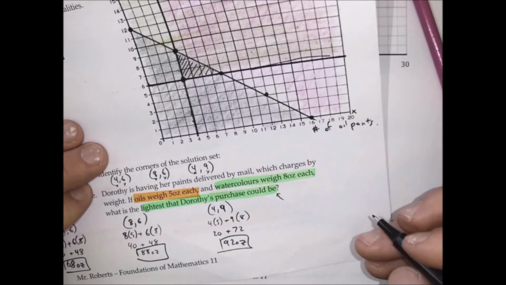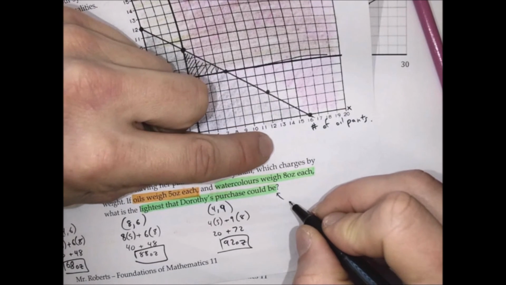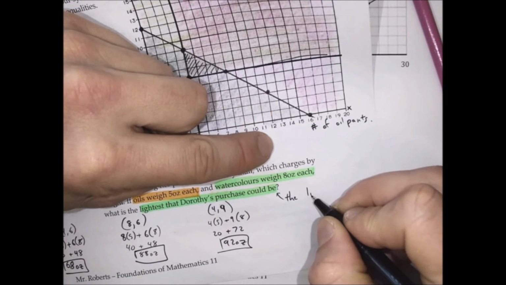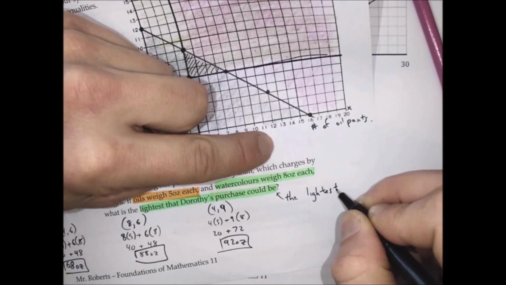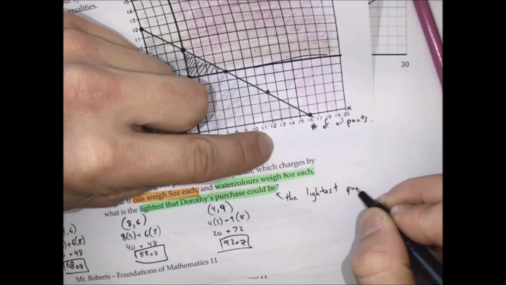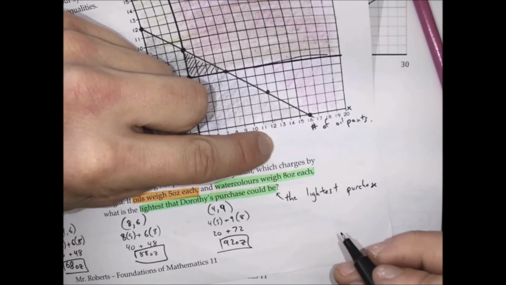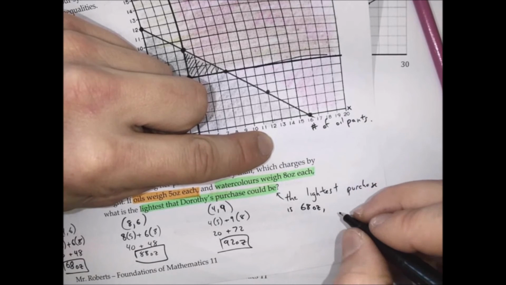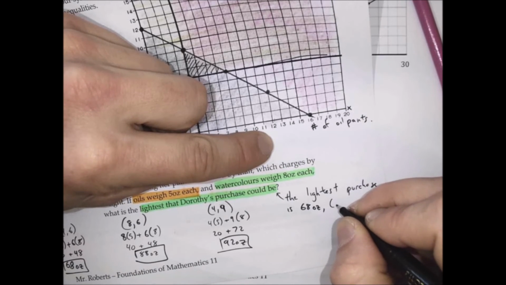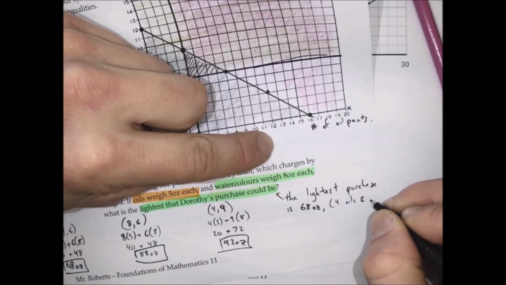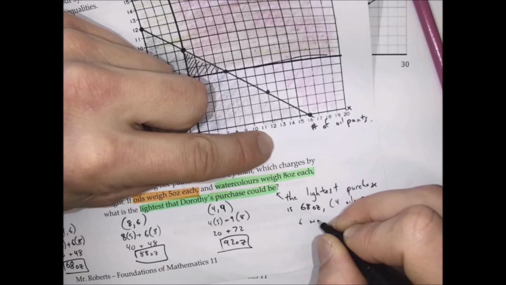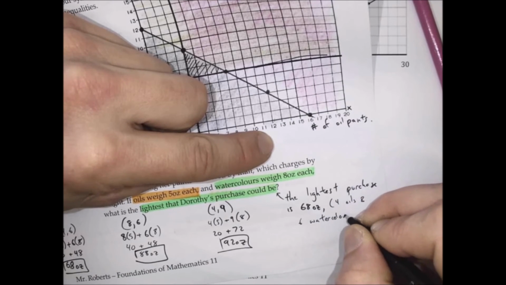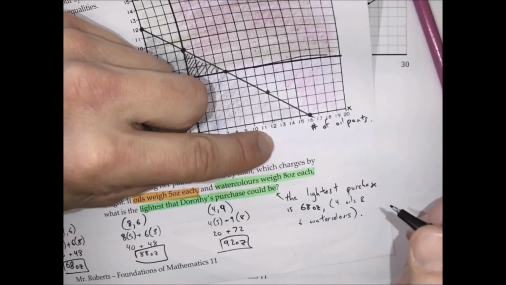So we can answer that here. If we're asked a word problem, it's nice to answer in words. The lightest purchase is 68 ounces. And I might even add a little bit more detail. That's from 4 oils and 6 watercolors.